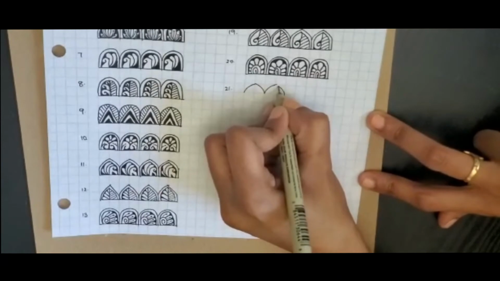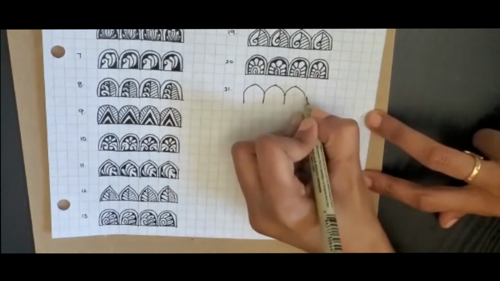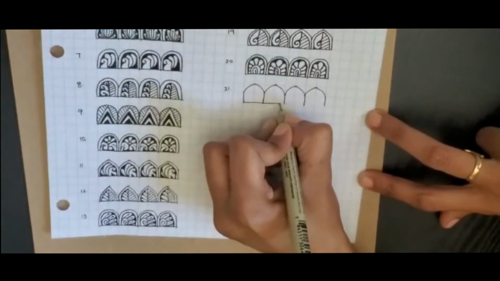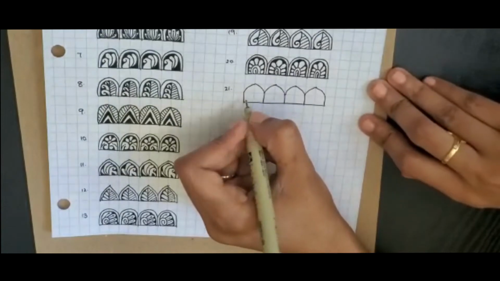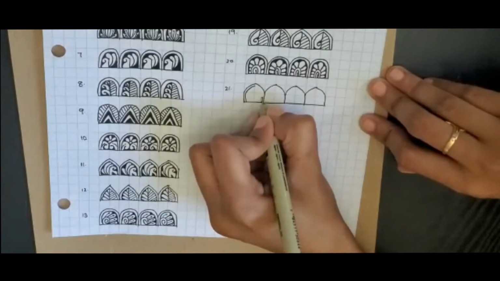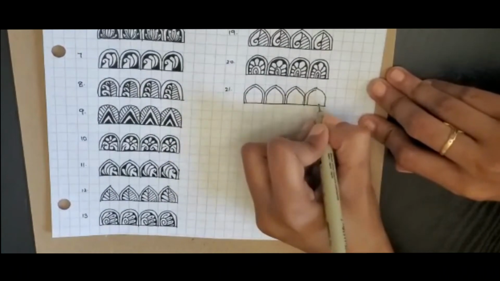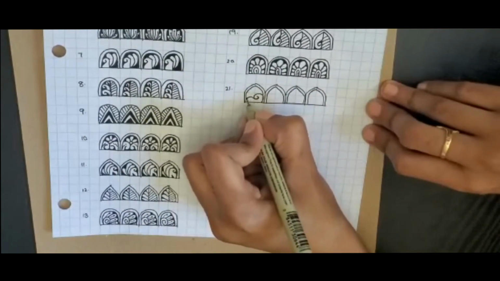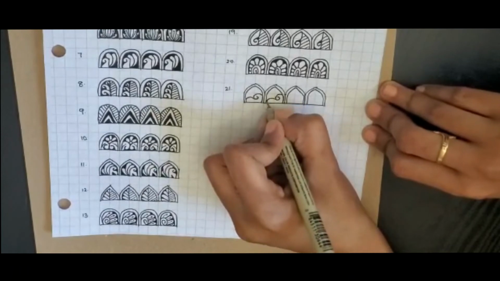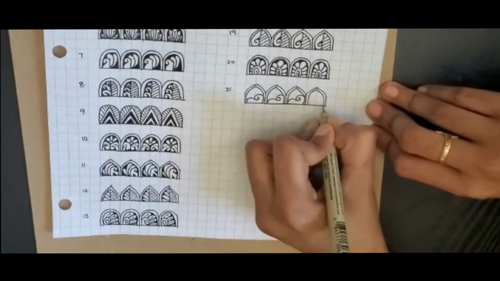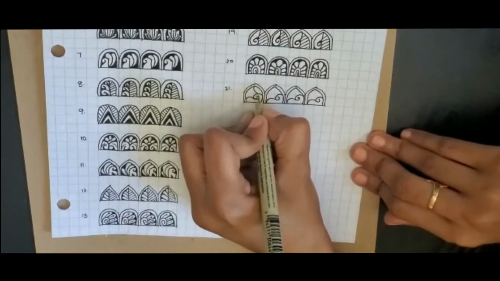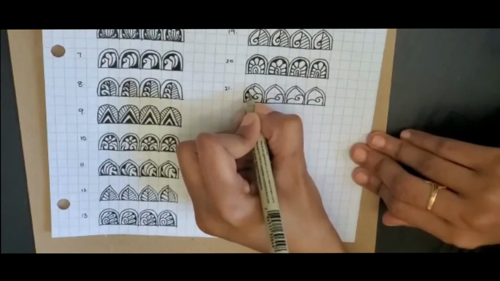For the 21st pattern, draw pointed petals at the baseline, then draw the inner line and now draw the parsley pattern starting from right to left. Then add few petal patterns and then shade in the gap area.